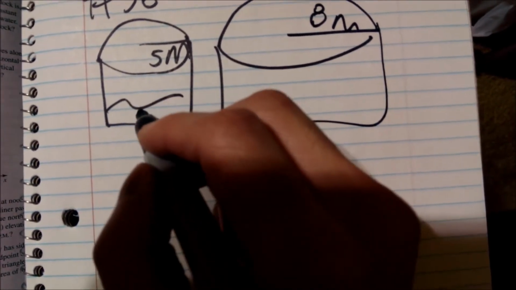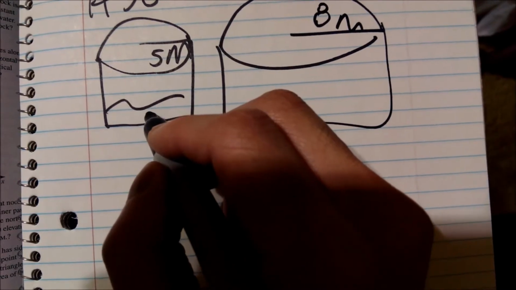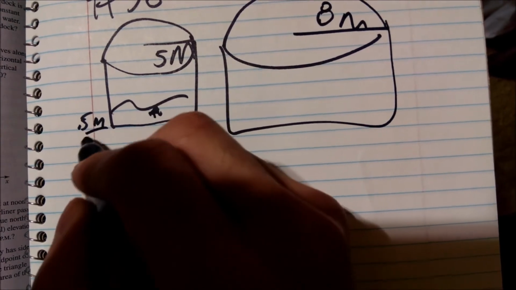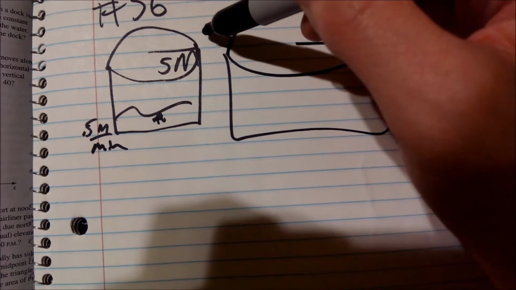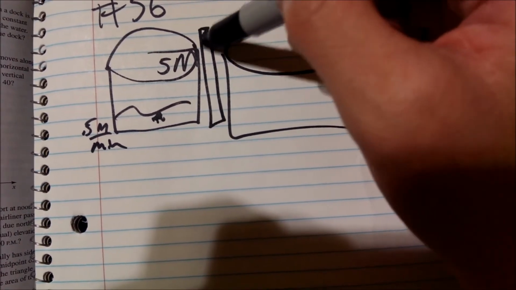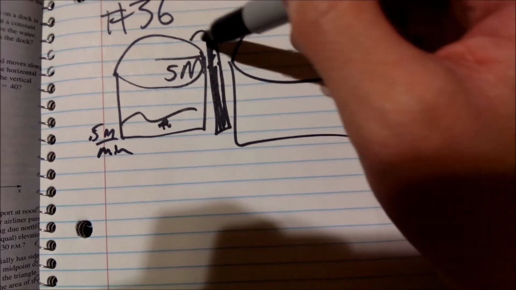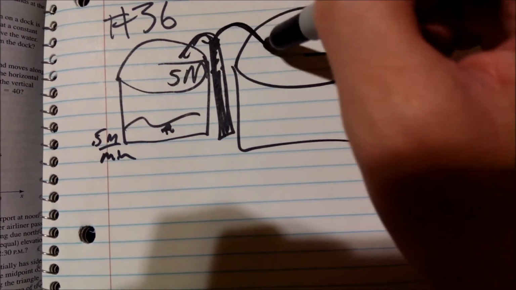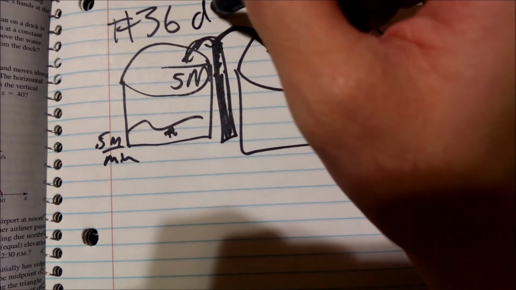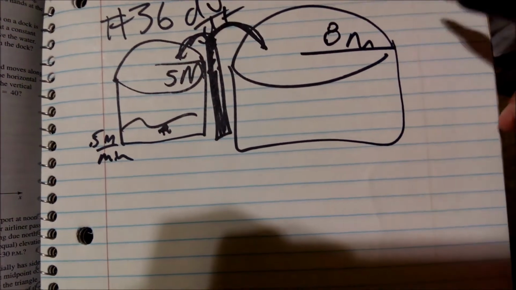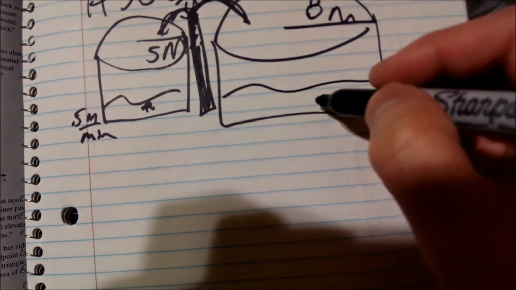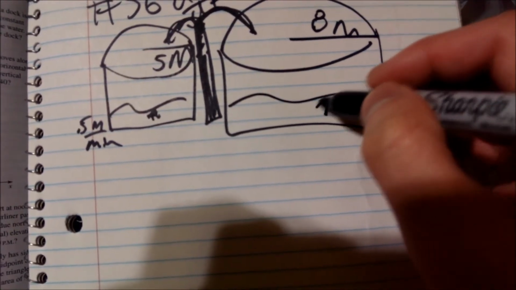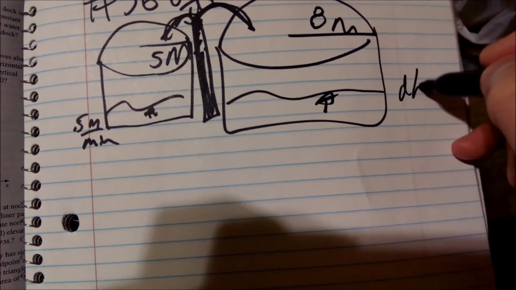Right. We're also given the rate of change, the change in height of the smaller cylinder, and that's growing at 0.5 meters per minute. And we're also told that they're being filled at the same rate, so I'm assuming it's the same source filling both of these at the same rate. We'll call this dV/dt. And what we're looking for is how fast this water level is rising, and we'll call that dH/dt.